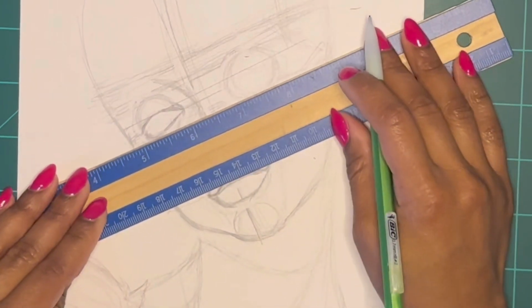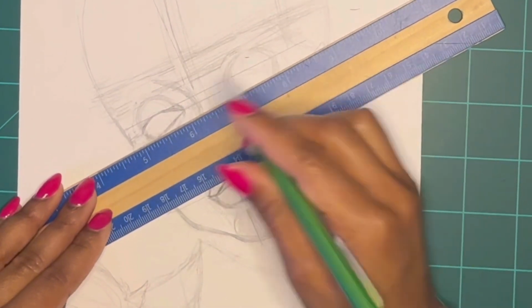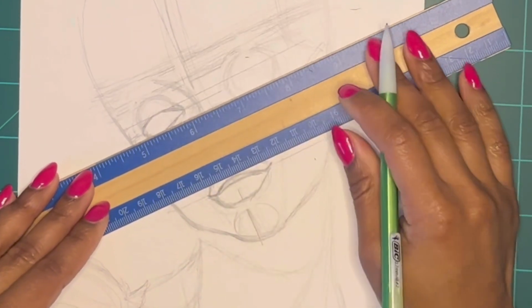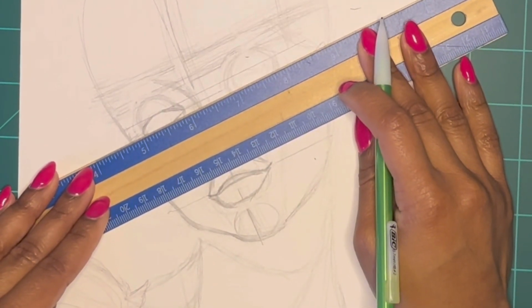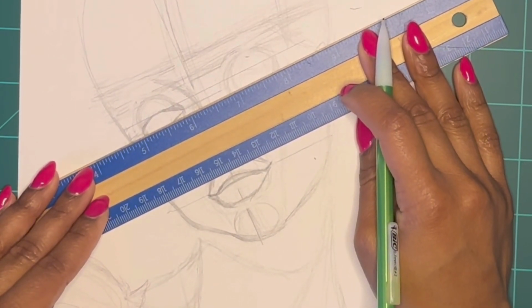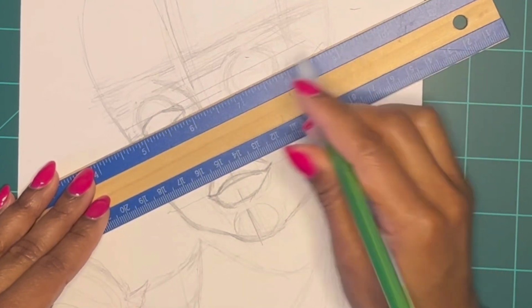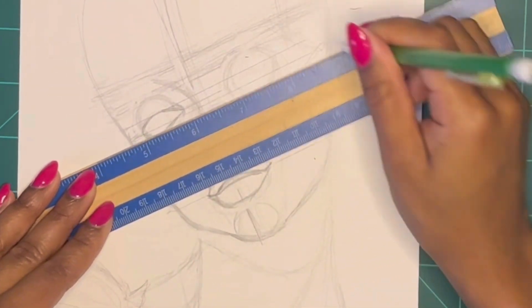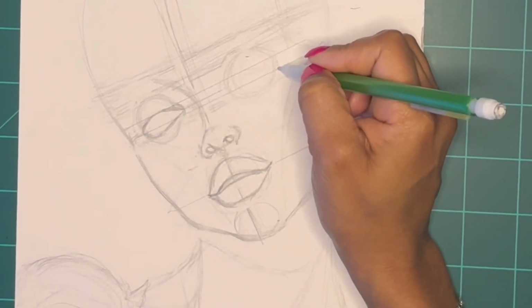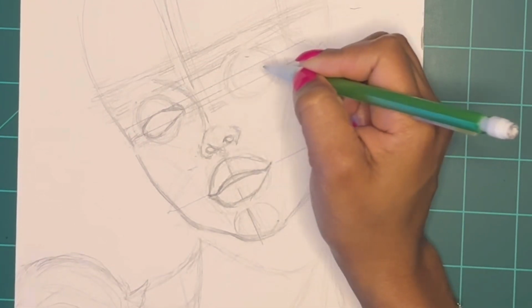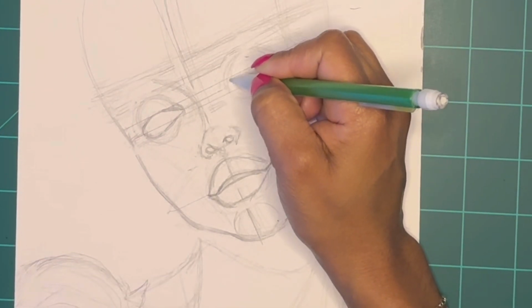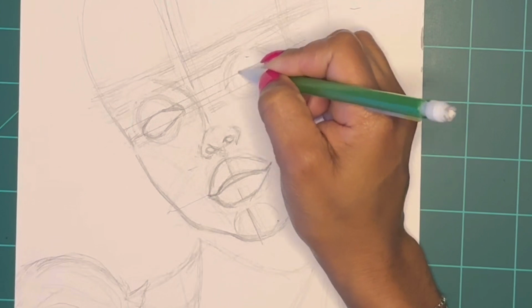Oh, and then the outside is right there. It's right down here, so I'm going to draw a line for the outside so that the outside lines up. Okay, so now we've got the outer corner of her eye, the inner corner, and I just have to make that almond shape.